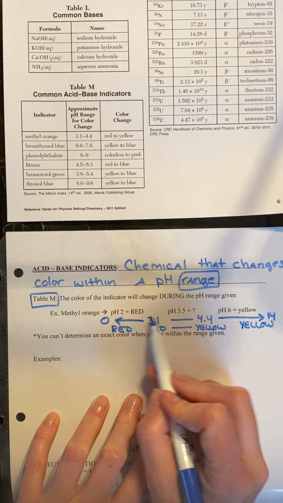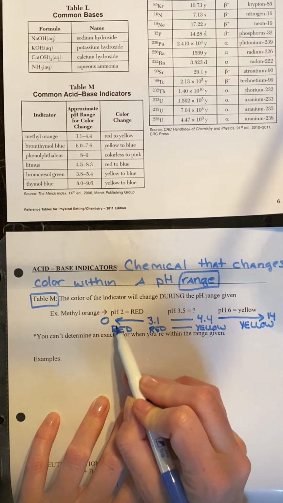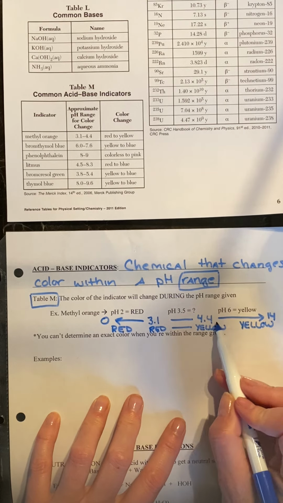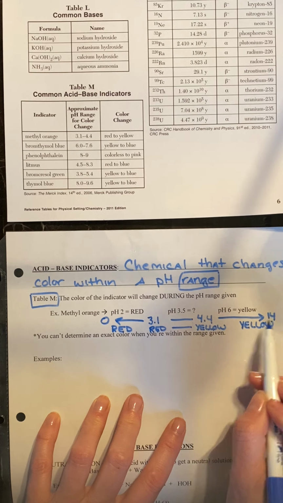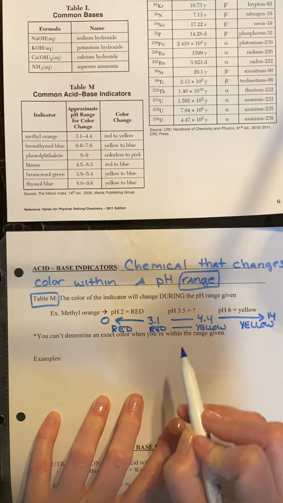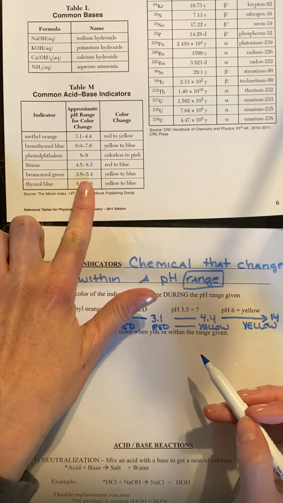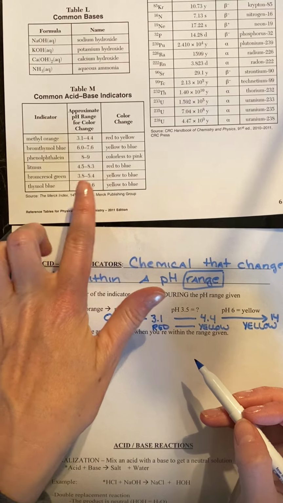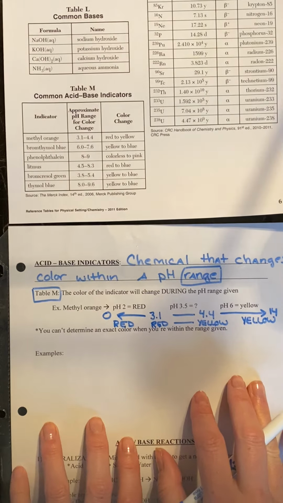So that's why up here I have pH of 2 is going to be red, because 2 is within this red range. It's less than 3.1. If something has a pH of 6, it's going to be yellow because it's within that 4.4 to 14 range. But a pH of 3.5, I couldn't tell you exactly what that color is going to be. So that chart basically tells you the color before the range and the color after the range, and it's going to be those two colors that are listed there.